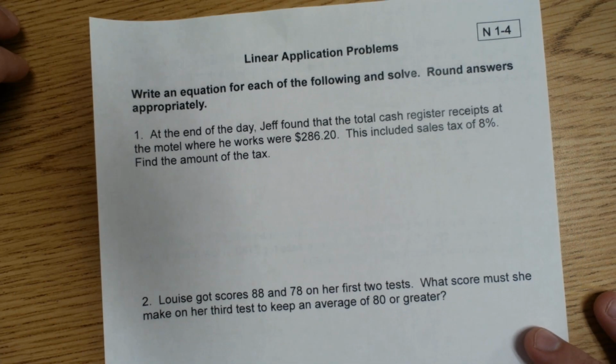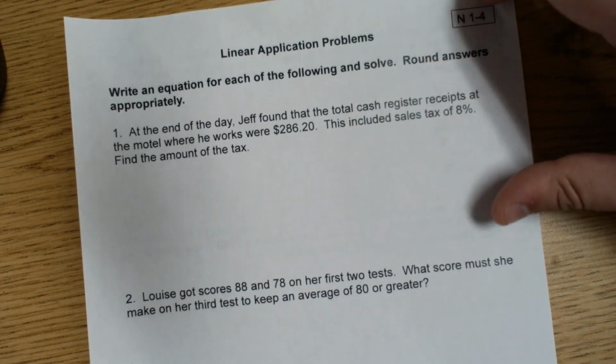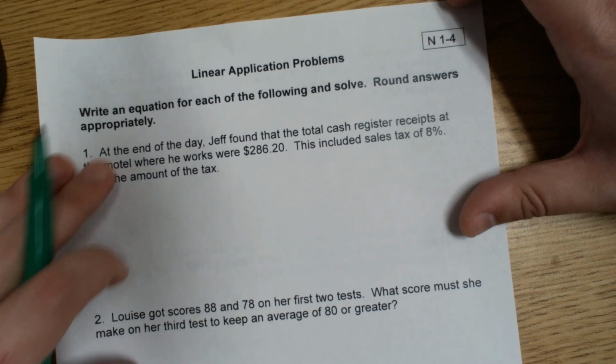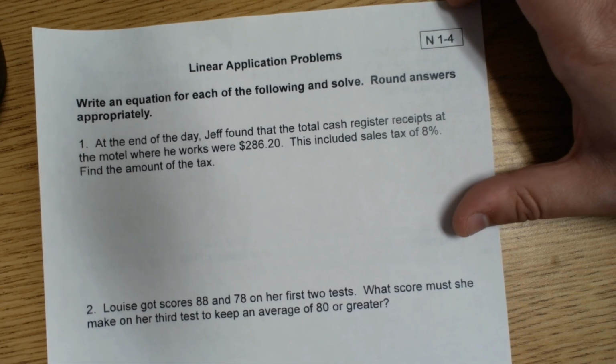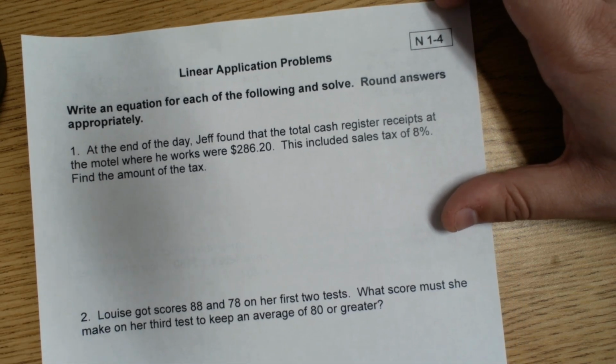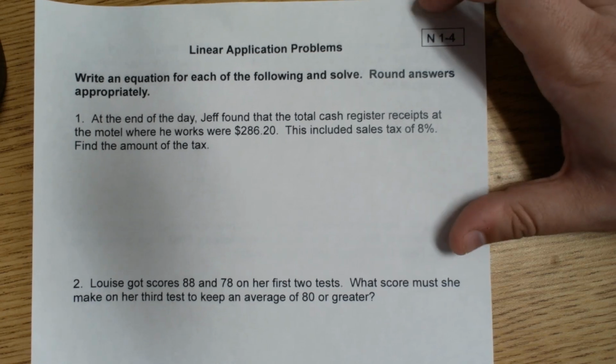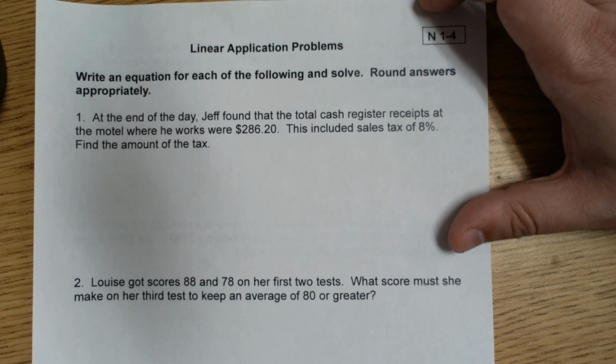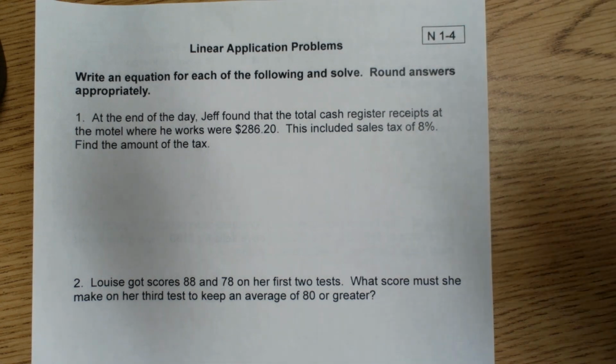All right, we're going to take a look at some linear application problems here. So taking those linear applications we have and applying them to some real life situations. The first one says at the end of the day, Jeff found that the total cash register receipts at the motel where he works were $286.20. This included sales tax of 8%. So we need to find the amount of tax.